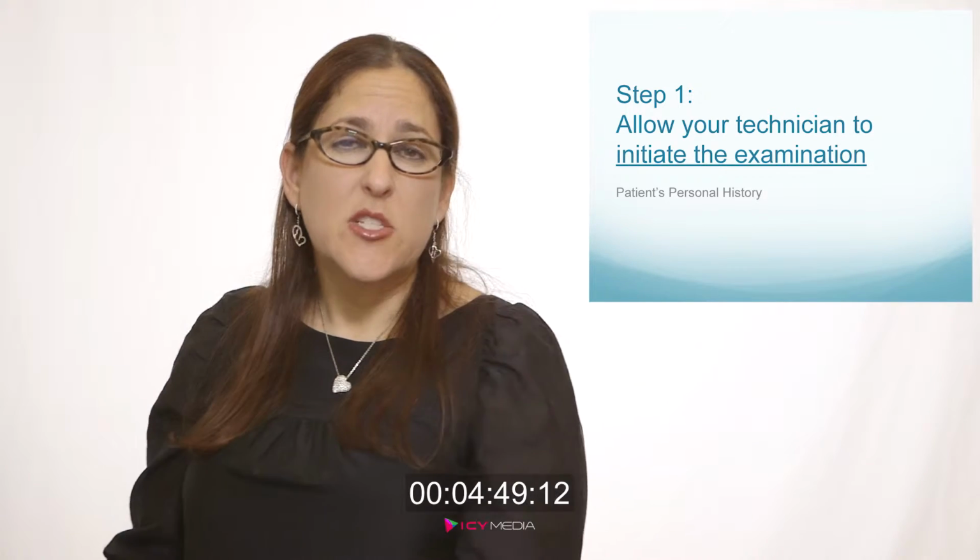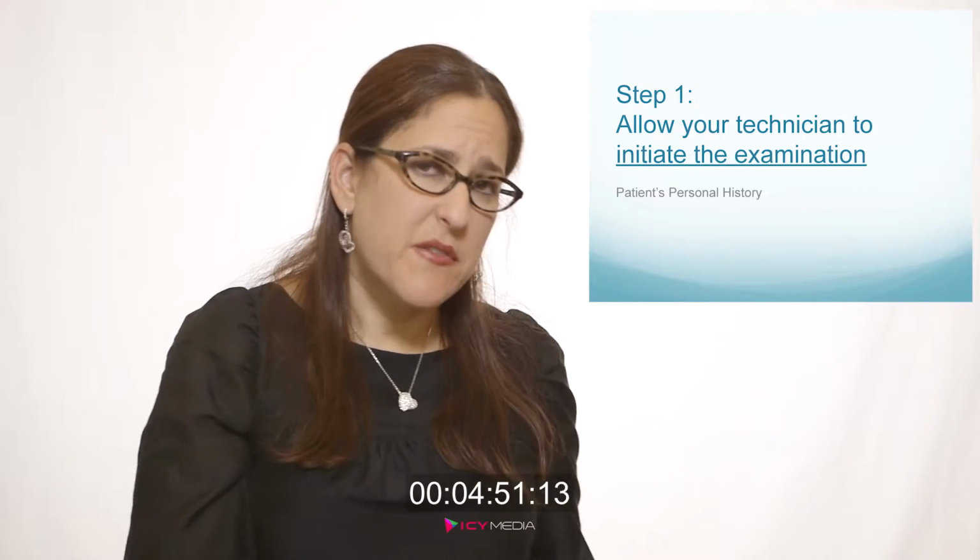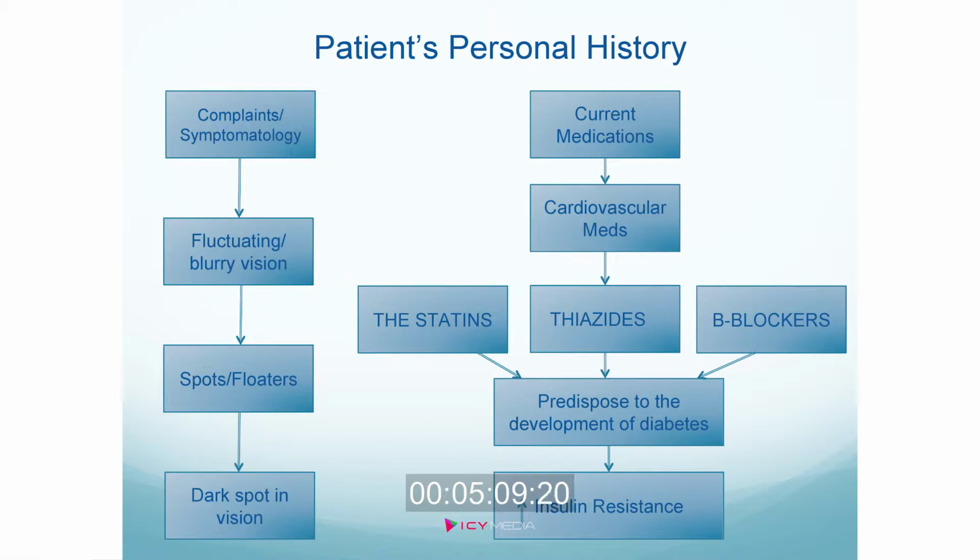So a patient's history with diabetes is going to look very different than a patient's history with glaucoma or macular degeneration. And your technician needs to have a spreadsheet or a cheat sheet, if you want to say, on exactly what we're looking at, because if they don't get the important questions, we would need to go back, and we can go back and obtain those questions. So here's a little outline or flow sheet of the things that I think are most important when we're working up these patients.